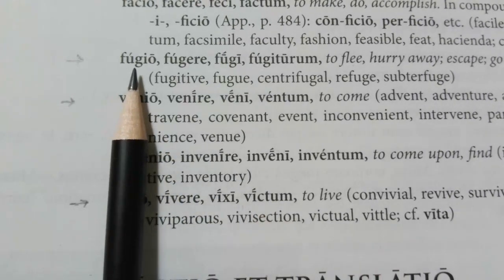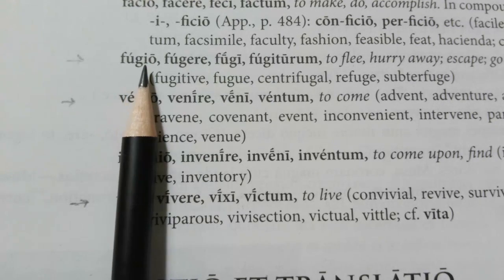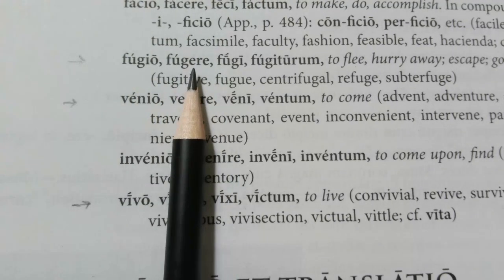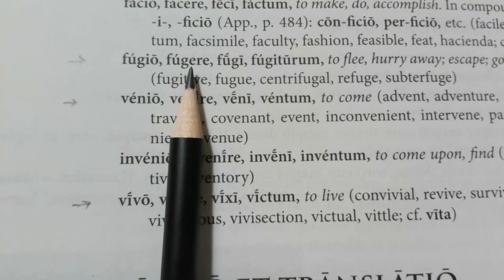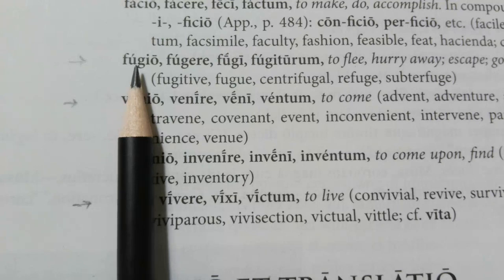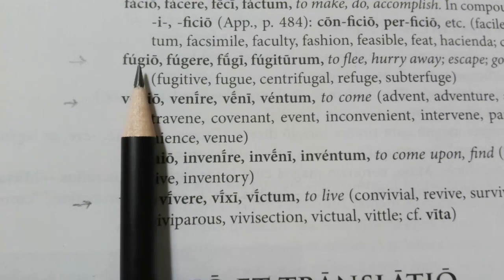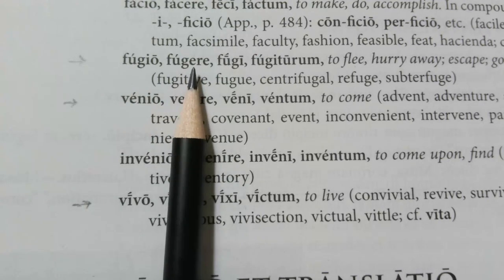All right, so fugio. This is third conjugation, io. How do I know it's third conjugation? Fugere. Right, it's not fugire. If that were so, this would be fourth conjugation. It is fugere. Short e. And then the present system, the first principal part, is fugio. A wannabe. He wants to be like the fourth, but he's truly third conjugation.